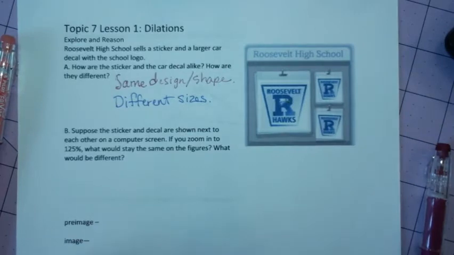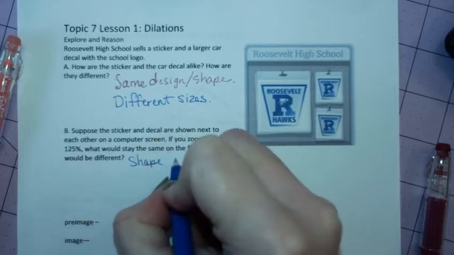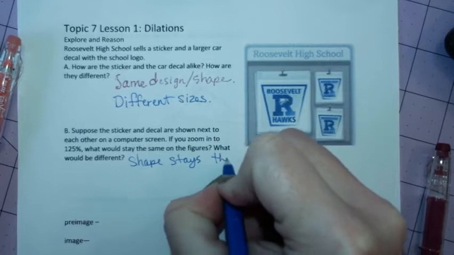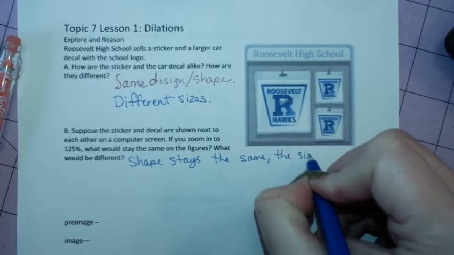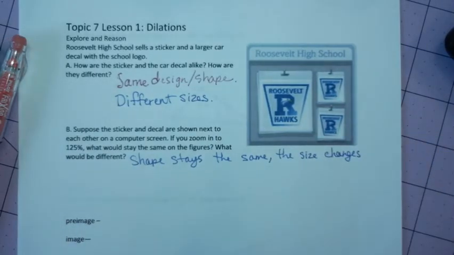Suppose the sticker and decal are shown next to each other on a computer screen. If you zoom in to 125%, what would stay the same on the figures and what would be different? Again, the shape stays the same. And the size changes. We're going to look at it a little bit deeper as we go into dilations, of what that actually means when the shape stays the same.